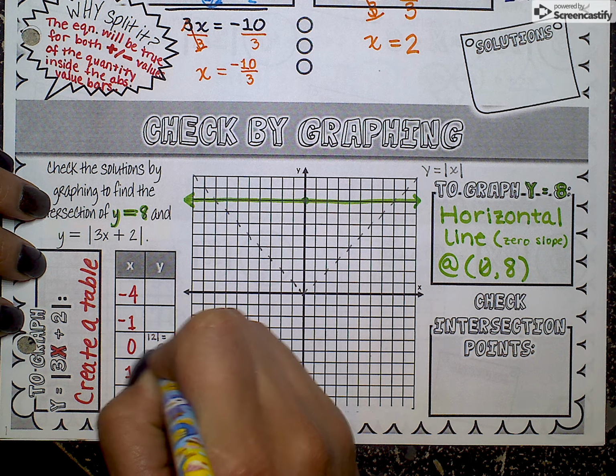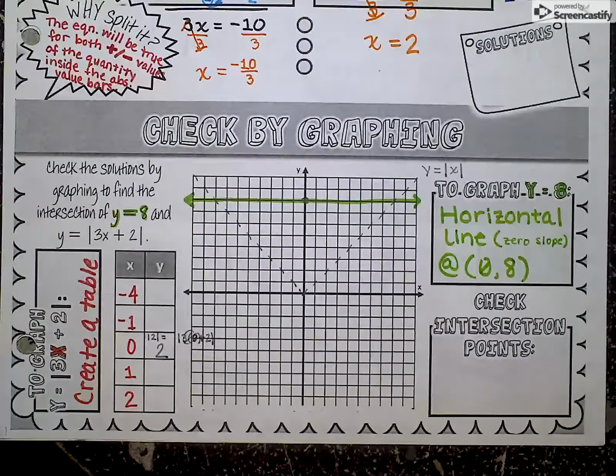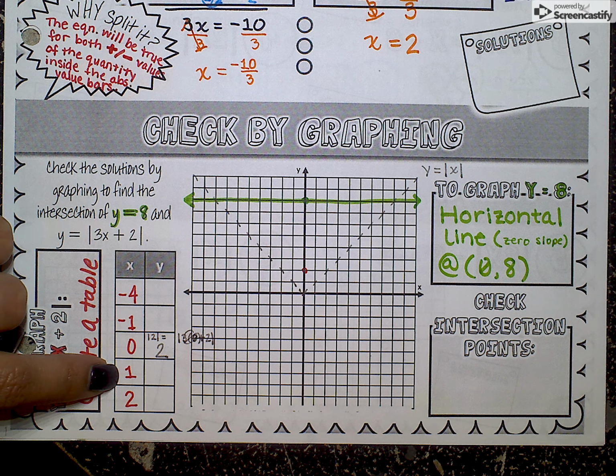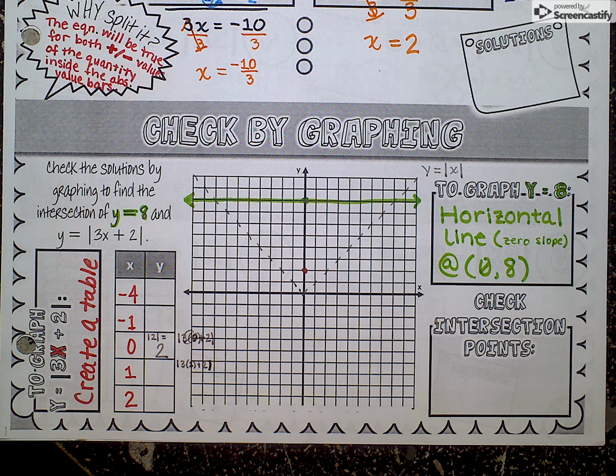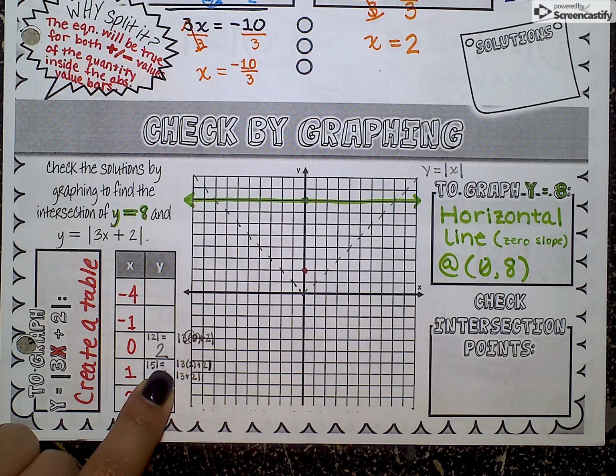So let's go ahead and try the next one, 1. 3 times 1 plus 2. Well, of course, 3 times 1 is 3, plus 2 is 5. So the absolute value of 5 is 5. So let's graph that one as well. 1 comma 5.